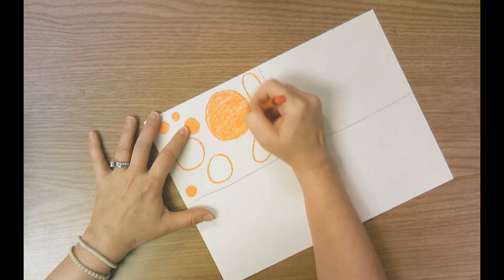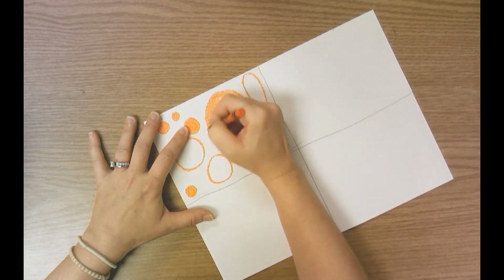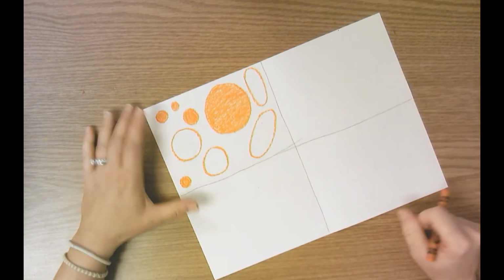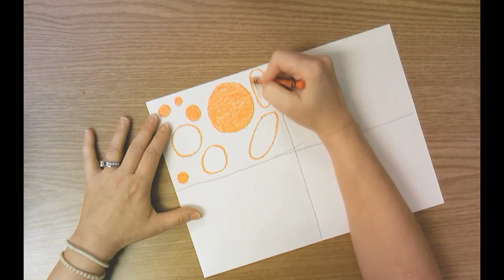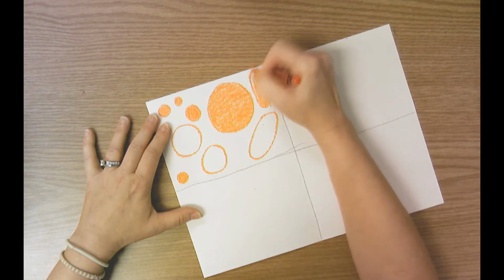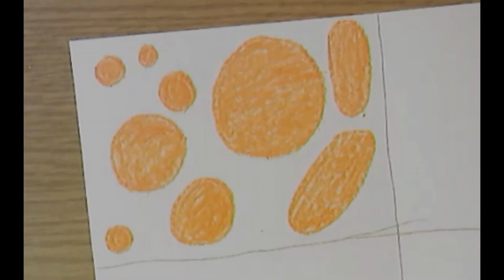And then when I get to the edges of the circle, maybe I change the direction of my crayon coloring just to fill in those spaces. So you're going to continue to do this until you fill in all of your circles or ovals that are inside this space.